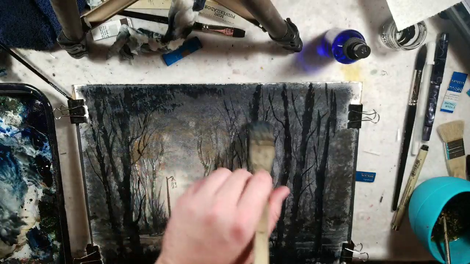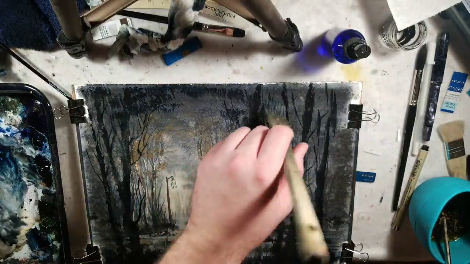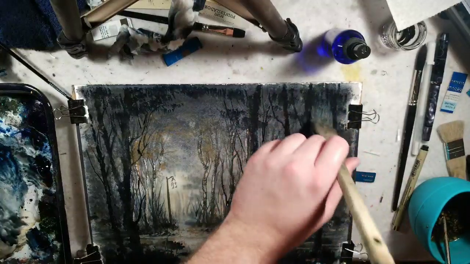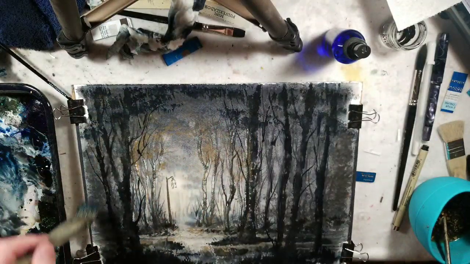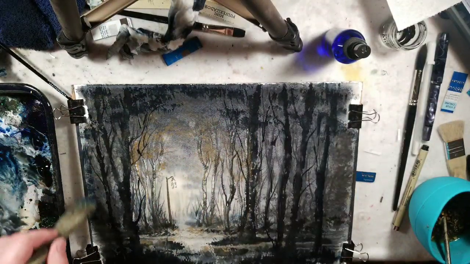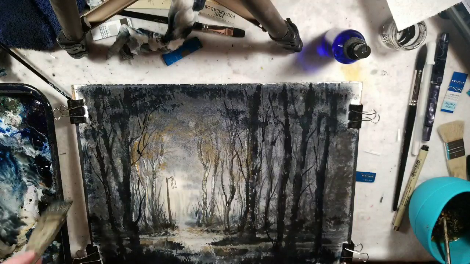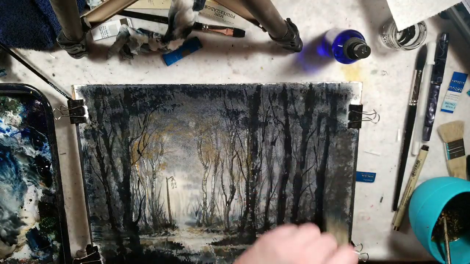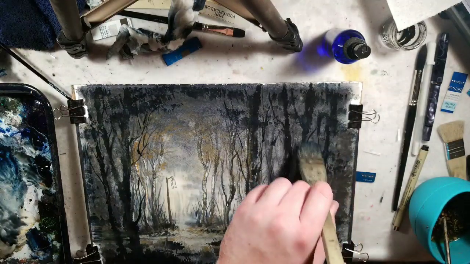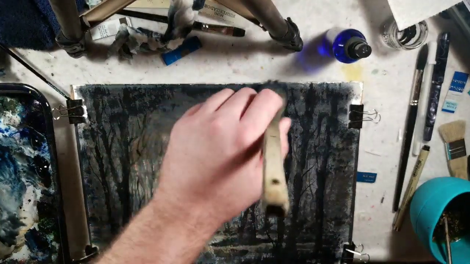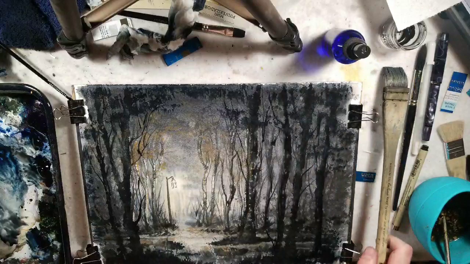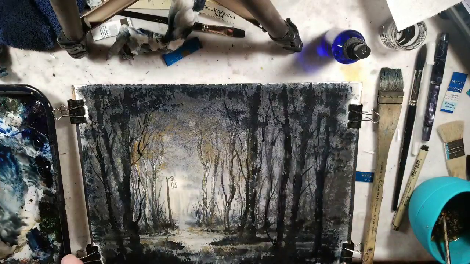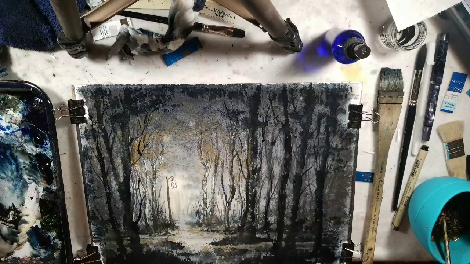Okay, so we have that dark foliage. We have our lamppost. We're going to have our darks along the edge. That's not going to be seen because of the mat. This side might. Let's bring up this lamp black. Mix it with a bit of color.